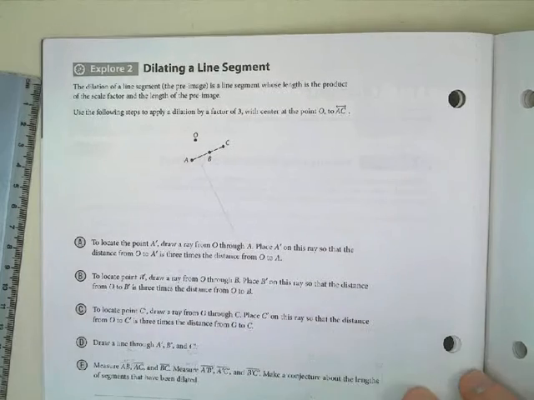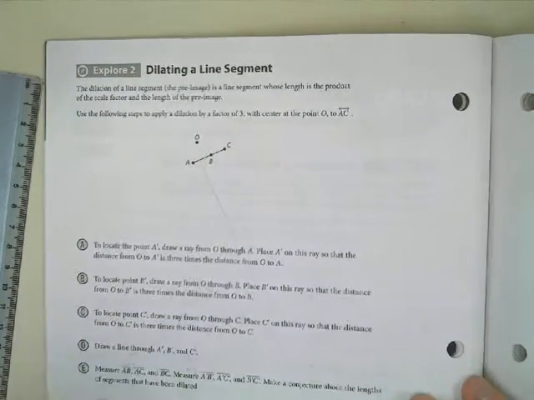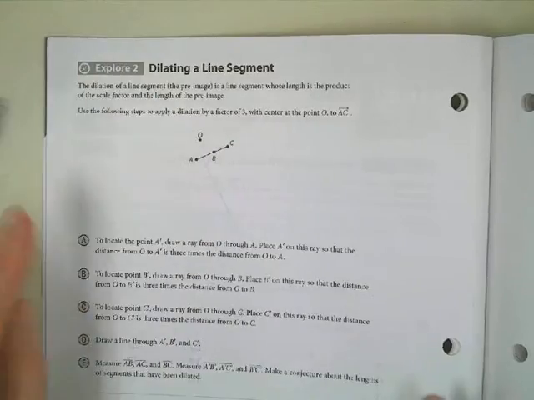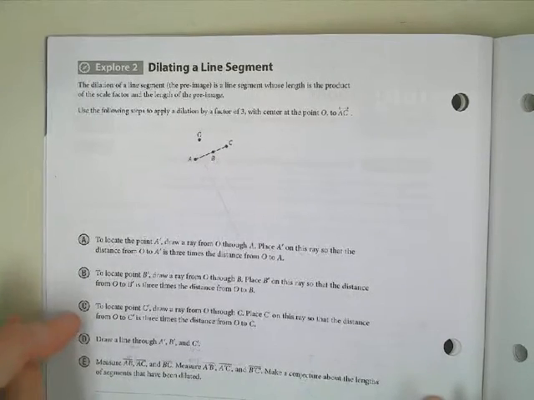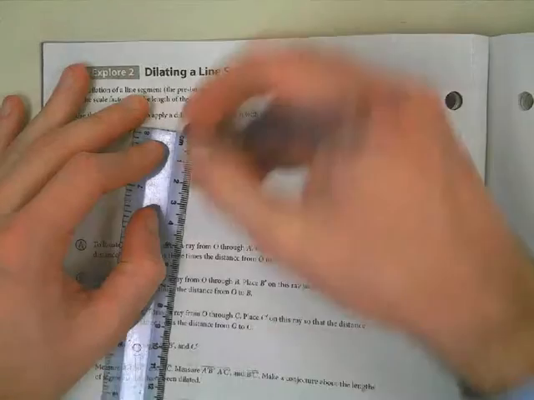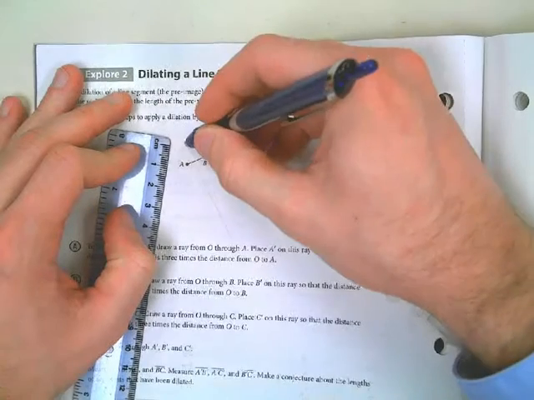Here's how we're going to do that. Parts A, B, and C all tell us to draw rays. We're going to draw 3 different rays. They all start at point O, but they go through A, then a ray from O through B, and then a ray from O through C. So just go ahead and draw 3 rays.